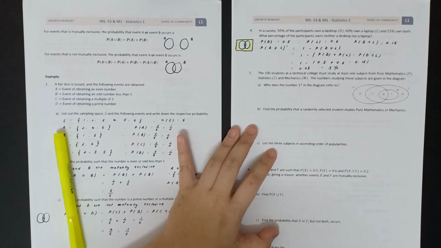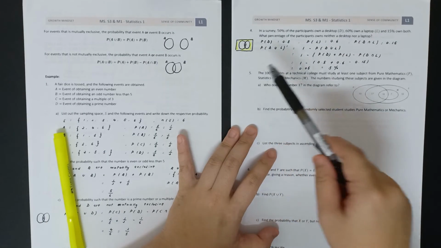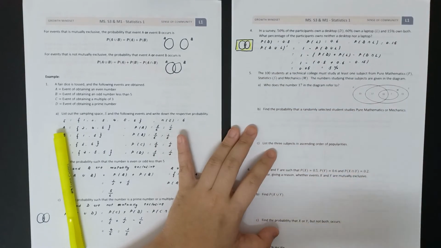So what will be helpful is, if you are feeling a little bit confused here, then what you can try to do is draw out the circles like this, then you will understand it better.